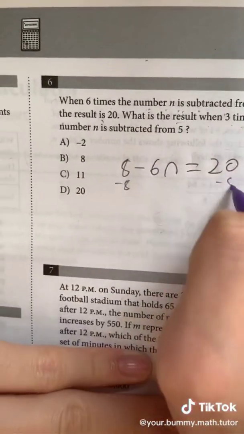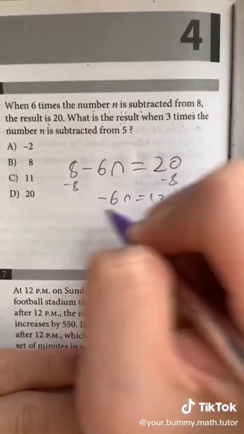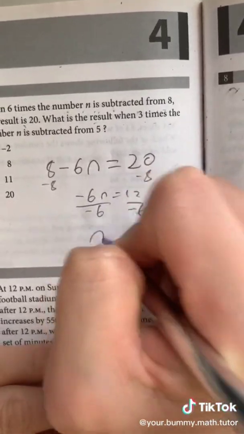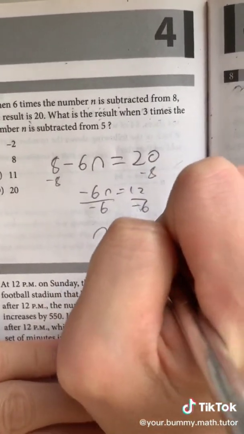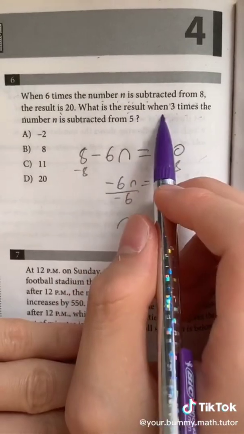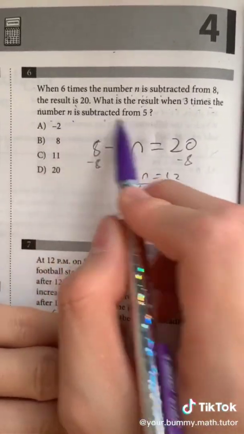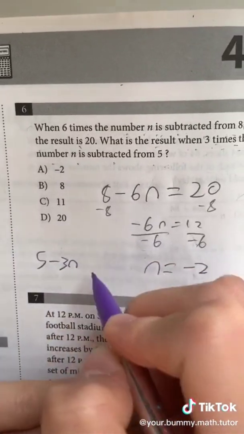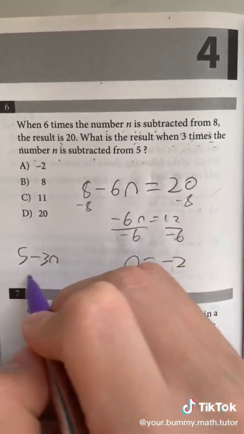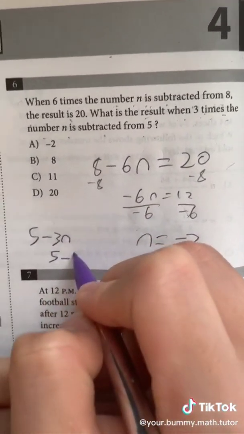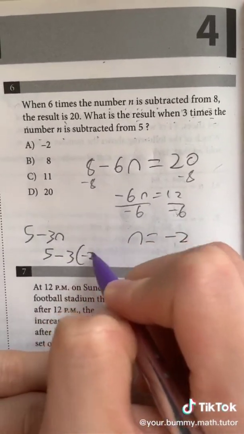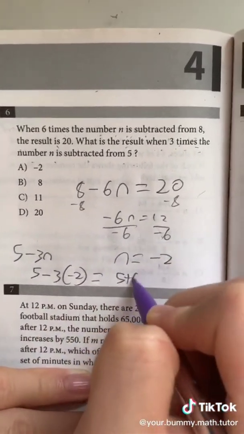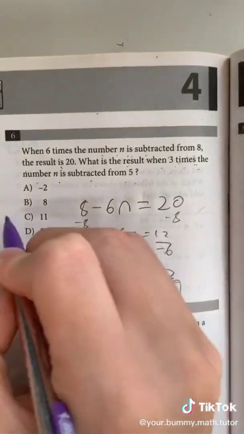Minus 8, minus 8. Negative 6n is equal to 12. Divide both sides by negative 6. You'll end up with n is equal to negative 2, right? That's not all. What is the result when 3 times the number n is subtracted from 5? So 5 minus 3n is going to be your answer. So substitute that in. 5 minus 3 times negative 2, which will give you 5 plus 6, which will give you an answer of 11. So the answer is C.